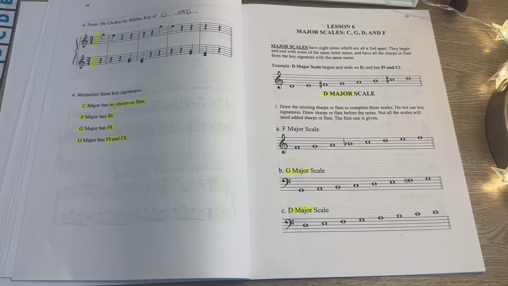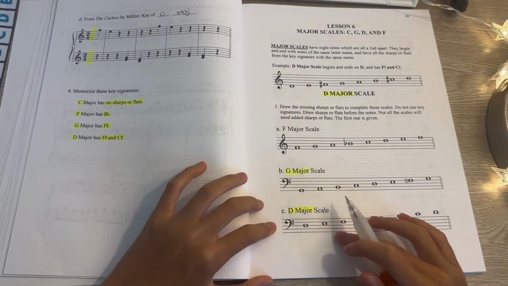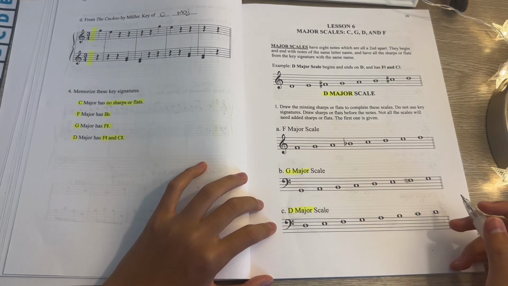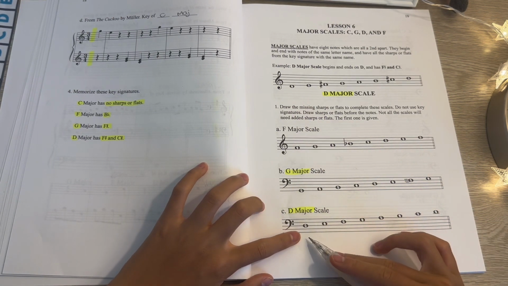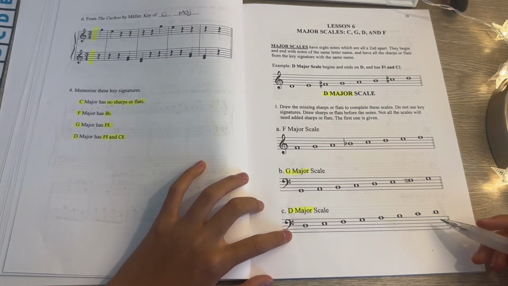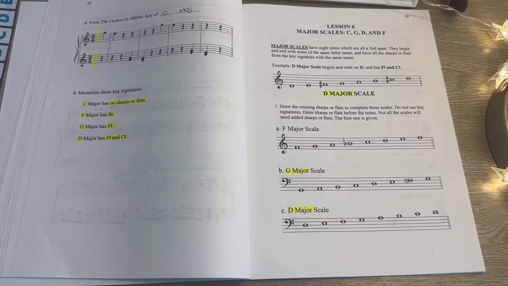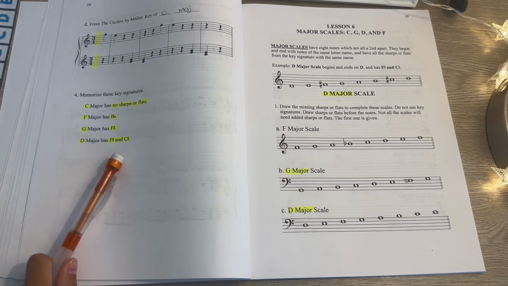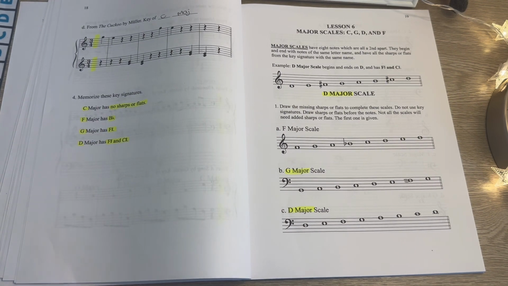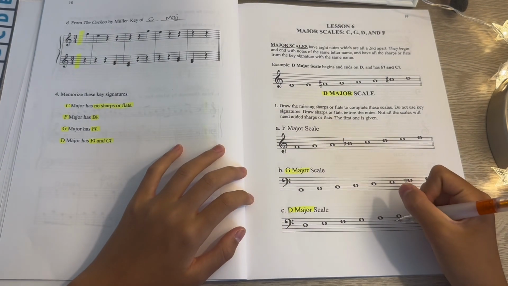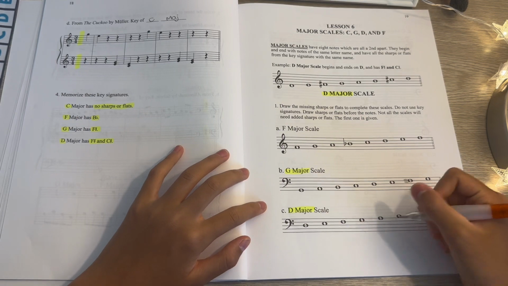So let's continue with our third example. This is D major scale. Notice how it's from the low D to the high D, right? Now, what is in the key signature of D major? Well, there's F sharp and C sharp, right? Okay, let's sharp all the F's and the C's in the D major scale.